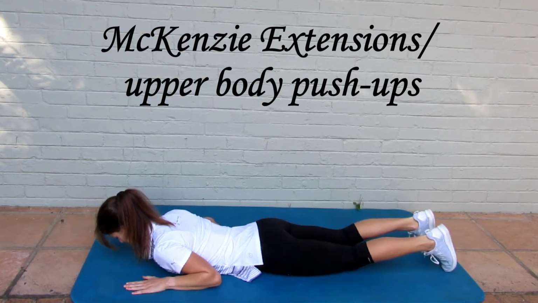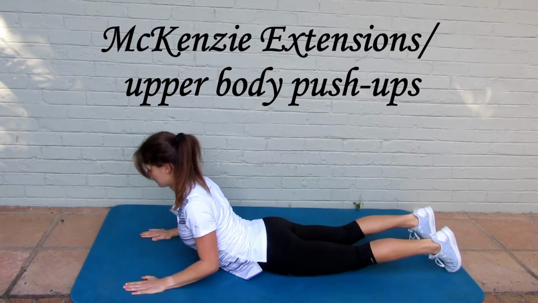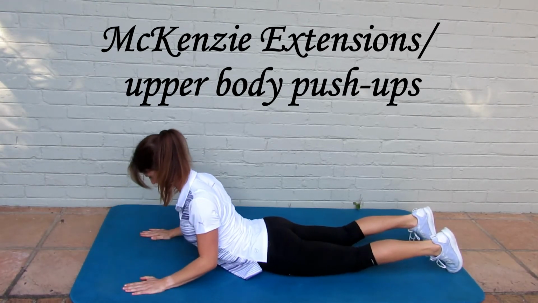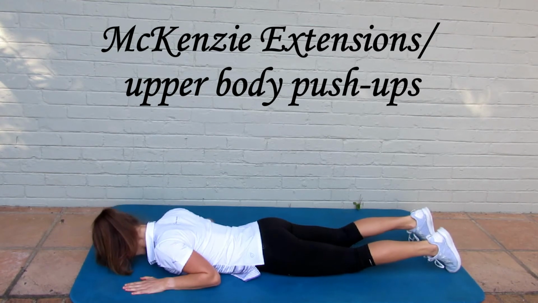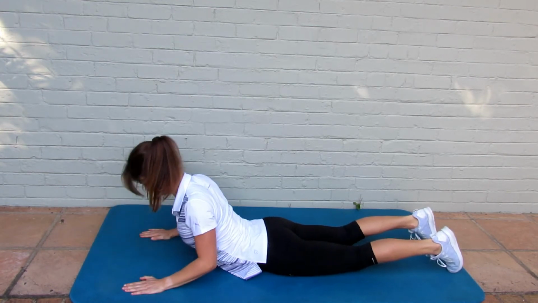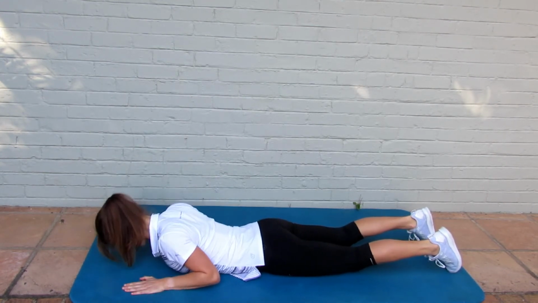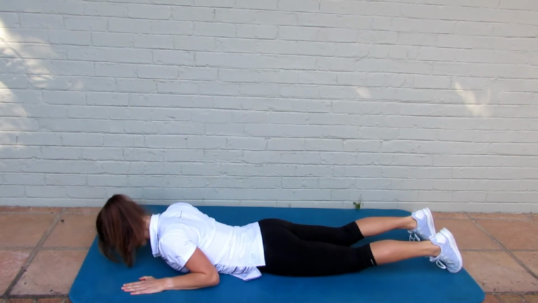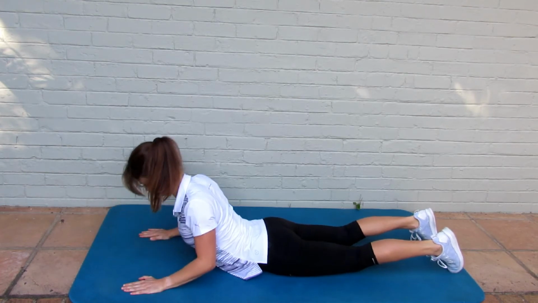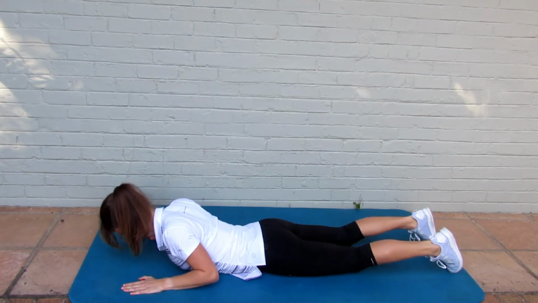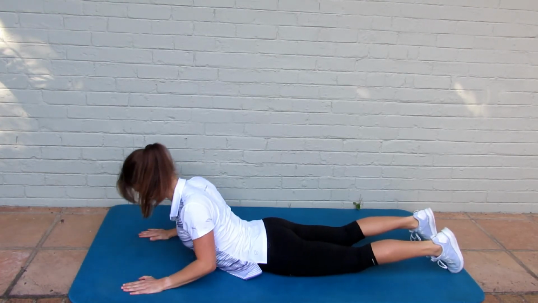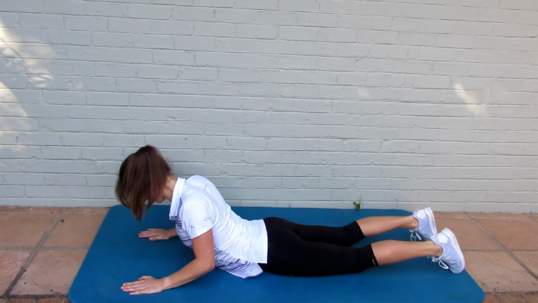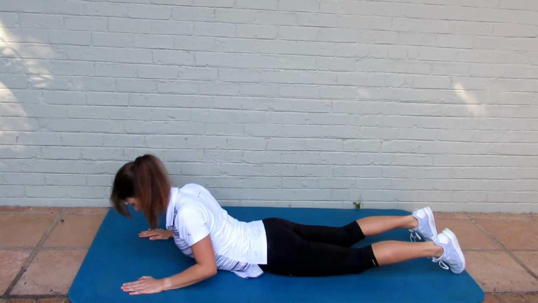The McKenzie Extensions or upper body push-ups is quite a simple exercise. Lie flat on your tummy with your hands just above your shoulders and just wider than shoulder width, and start slowly by lifting your chest up off the ground. Start with smaller movements until you feel comfortable, and as your body warms up, you can push higher and higher up. With this exercise, it is important to keep your hips firmly planted on the ground with the aim of fully extending your elbows by the end of the exercise.